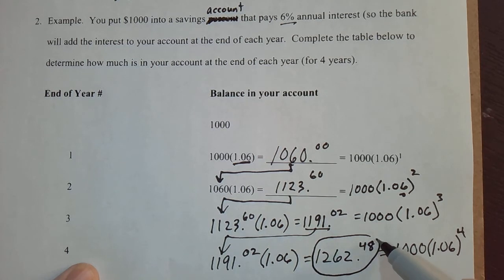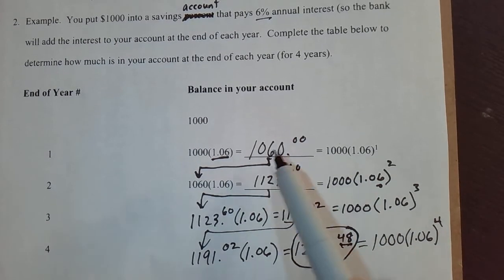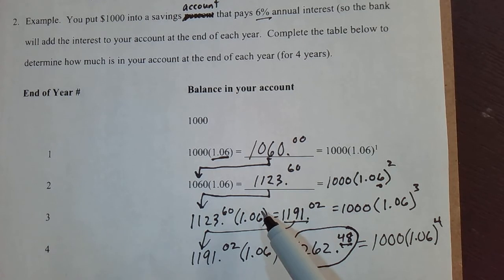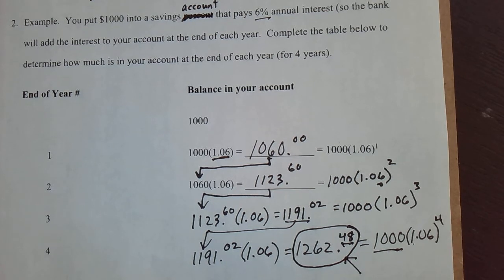After 4 years, the $1,000 turned into $1,262.48. We didn't have to compute these one at a time every single year. If we wanted only the result for the fourth year, we could have gone straight to 1,000 times 1.06 raised to the fourth power. After 10 years, how much would you have? 1,000 times 1.06 to the 10th power.